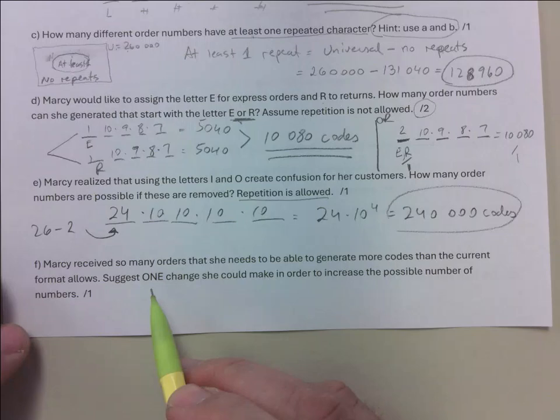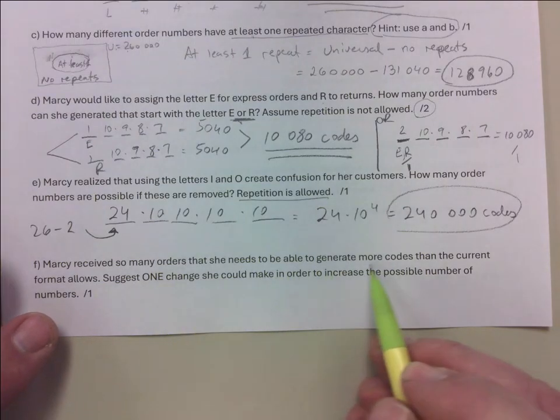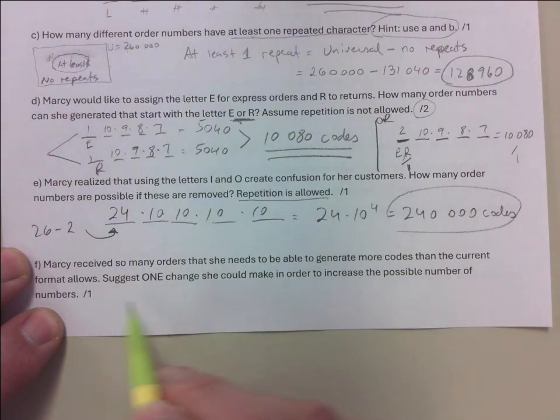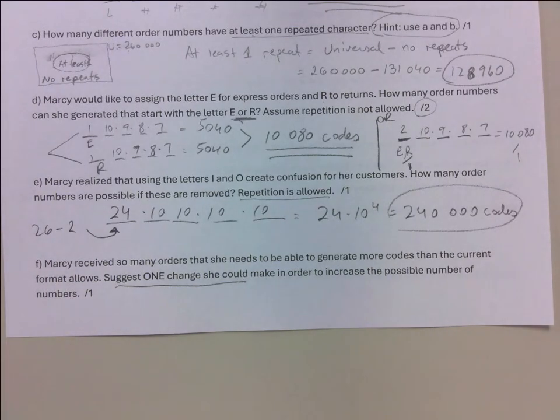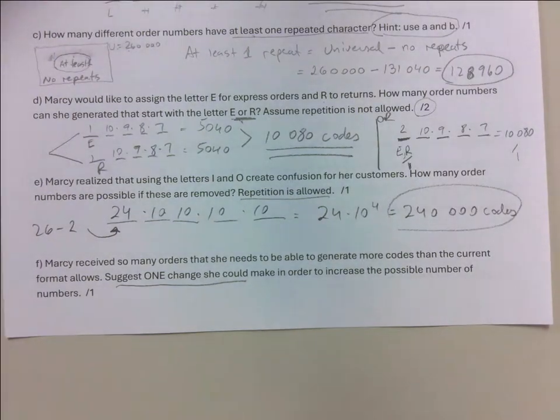Okay? Marcy received so many orders that she needs to be able to generate more codes. Suggest one change that she could make to increase the possible number of codes. What could you do? Have more values, right? Like instead of a 5-digit code, give it a 6-digit code, right? Yes. I thought you were going to give an amazing answer, Philbert. Go ahead. What did you put down?